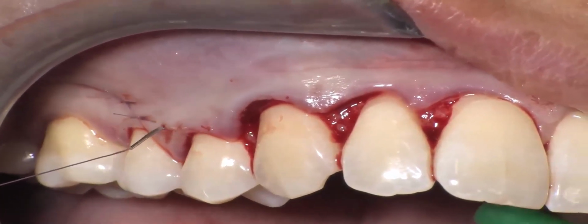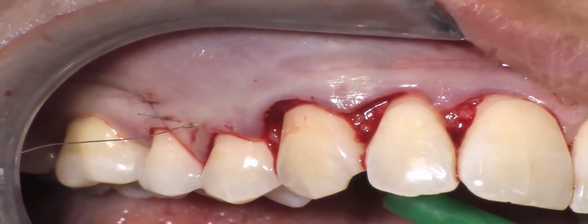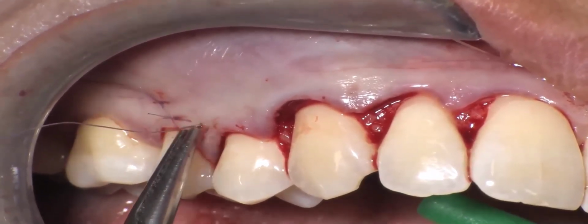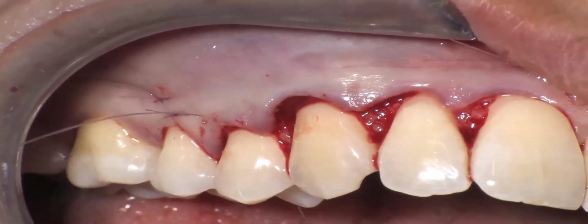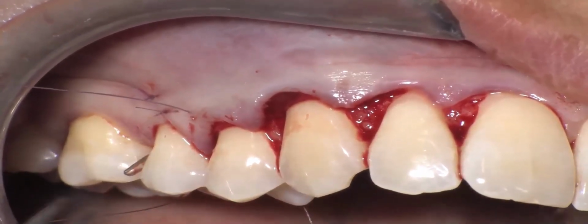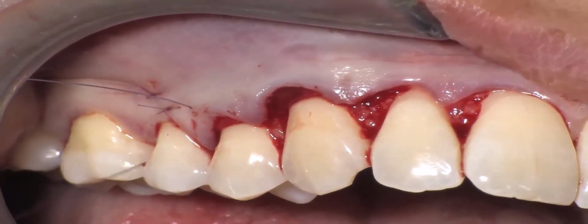Now the papilla is right in the position, and thanks to the closure of the vertical releasing incision first, give anchorage distal, as I told you before.